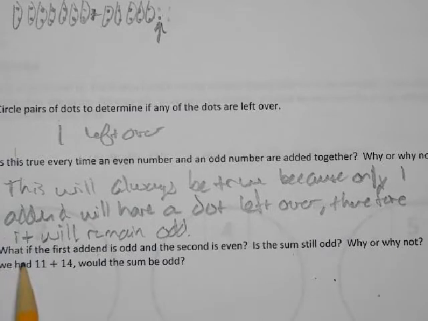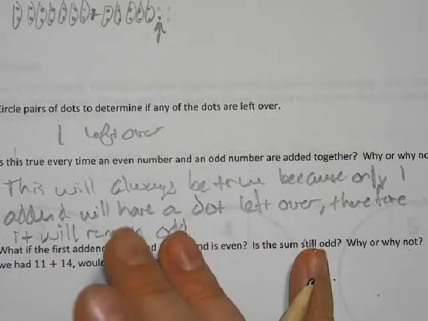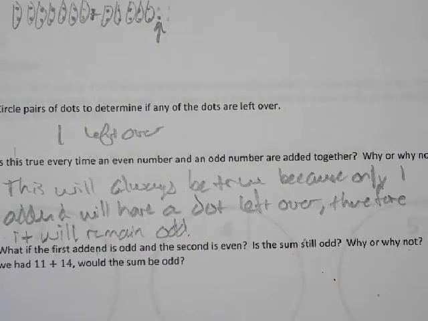So your next question is, what if the first addend is odd and the second is even? Is the sum still odd? Why or why not? And the answer is yes, because you're still adding the same numbers. And the rule for addition is that it doesn't matter the order that you add them in, you're always going to get the same answer.